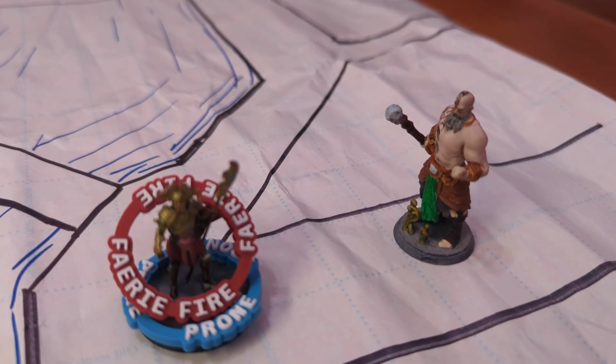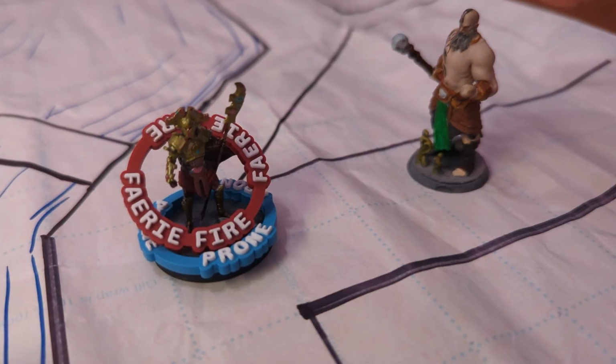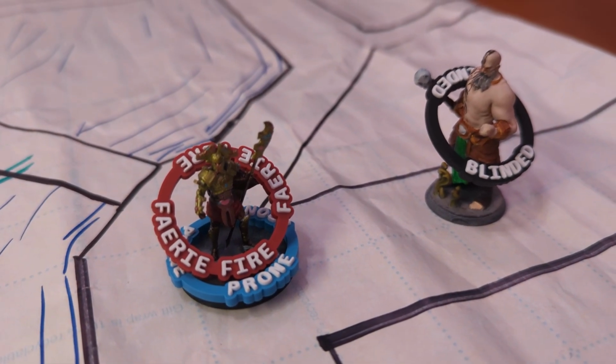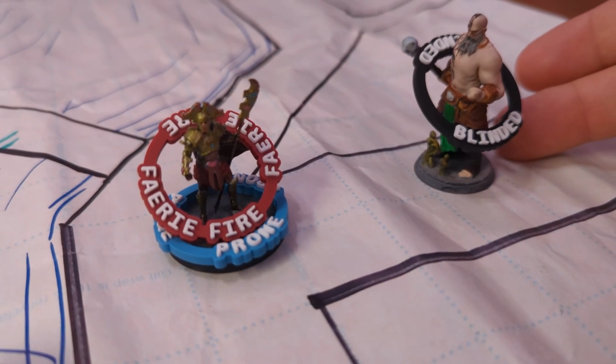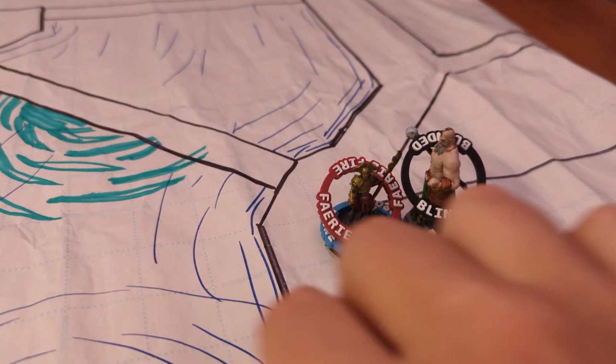And finally, let's add a little bit something to this scenario. Let's say that Hagar's enemy has sprayed him in the eyes with ink, and so Hagar is blind. Now, attacking when you cannot see the enemy gives you disadvantage. So we have advantage for fairy fire, we have advantage for being prone, but we also have disadvantage for being blinded. So what does that leave us?